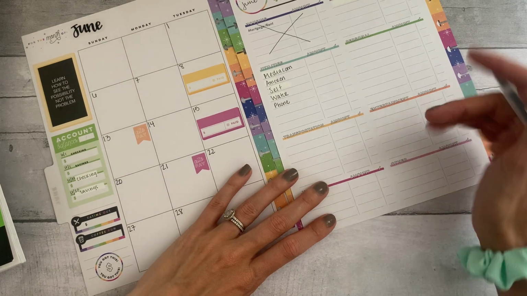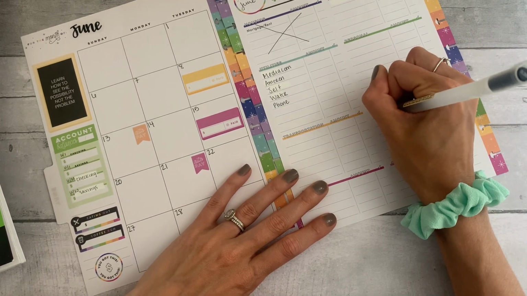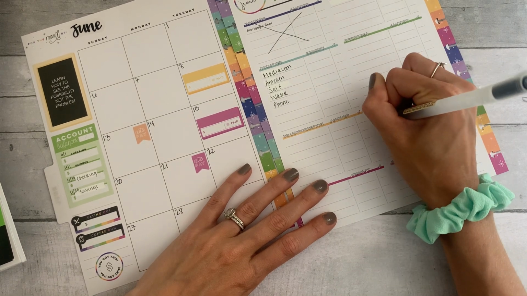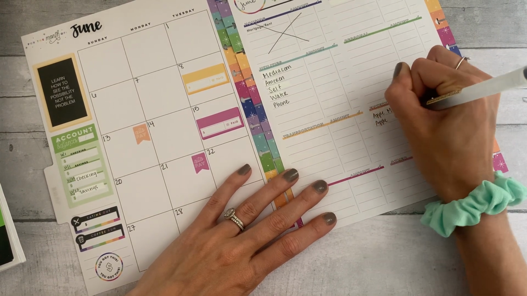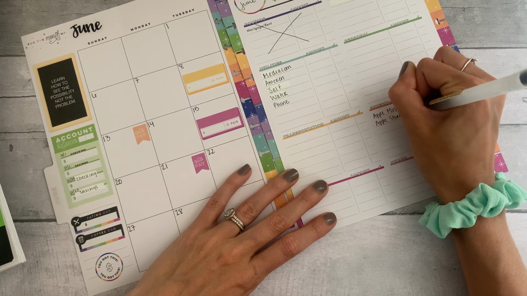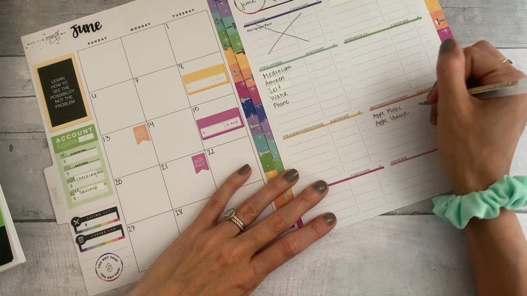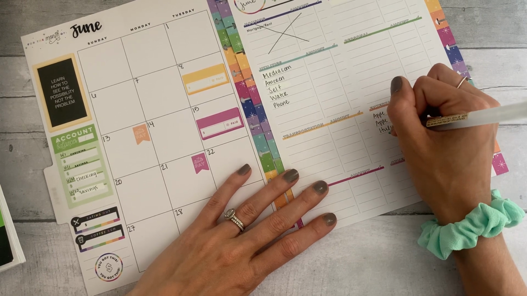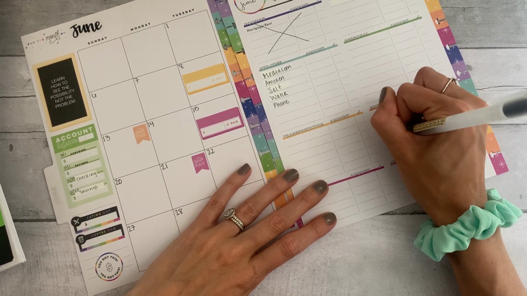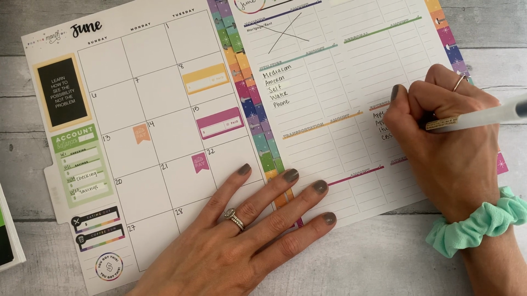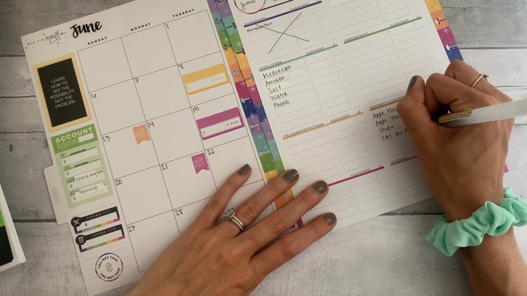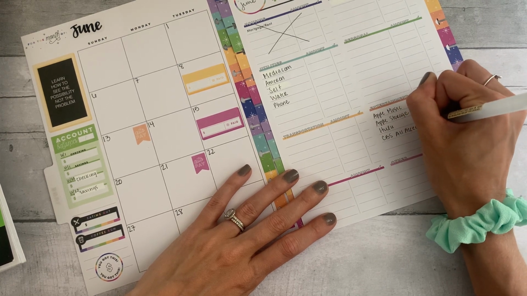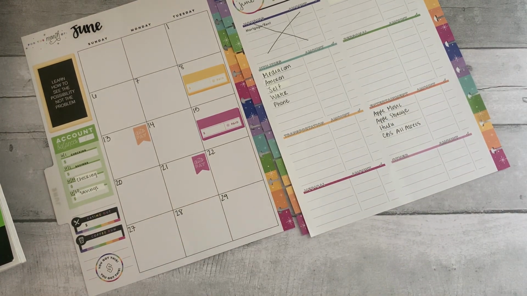And then here will be Apple Music, Apple Storage, Hulu, and CBS. For a second, I forgot how to spell.